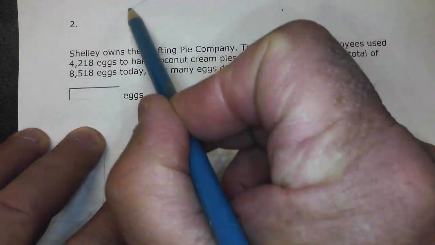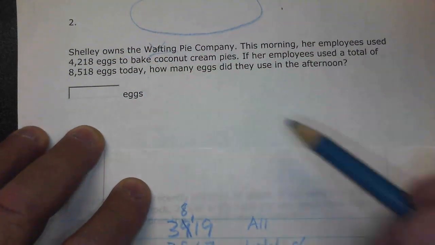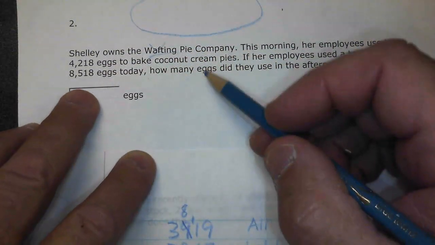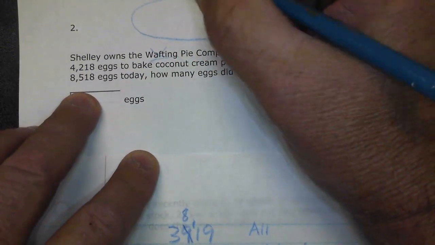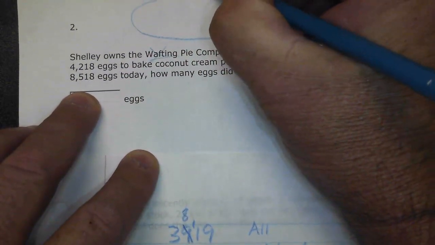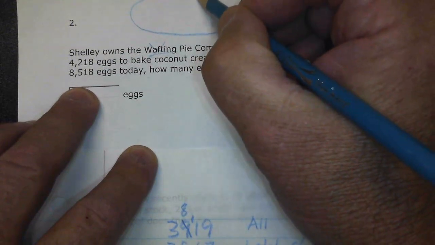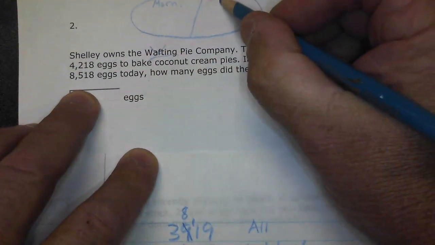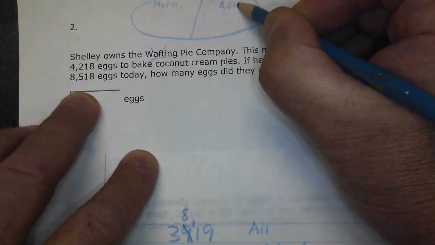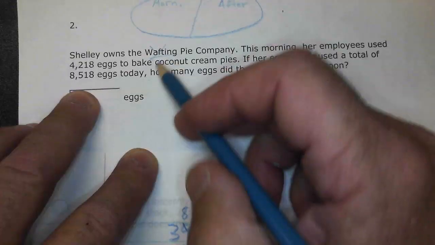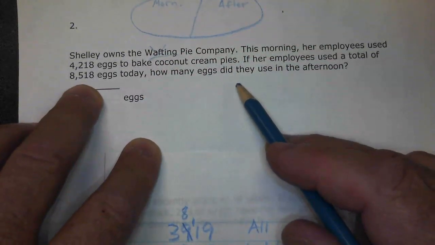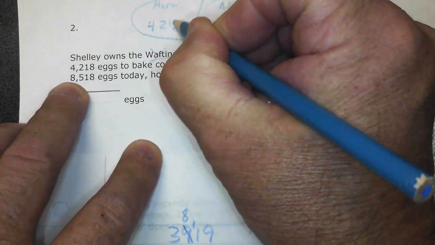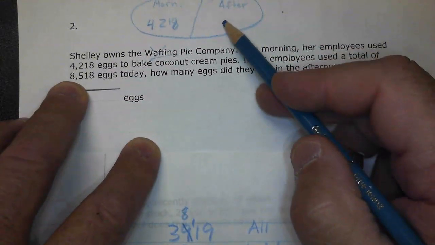Okay, so I've got a great big egg here, and they're telling me they used this many in the whole day, 8,518. And then in the morning, I'm going to put morn, and then after for afternoon. In the morning, they did 4,218. So we don't know how many's in the afternoon here.